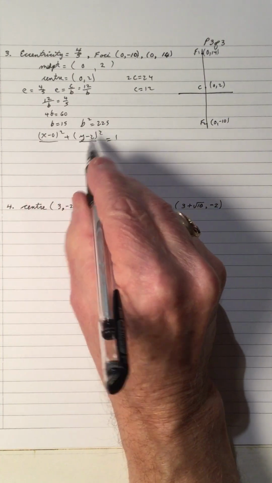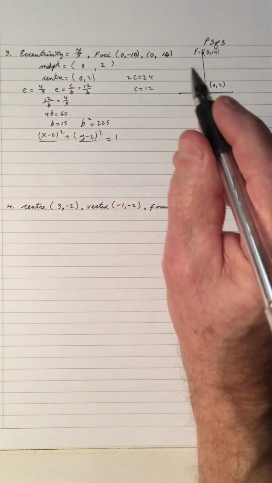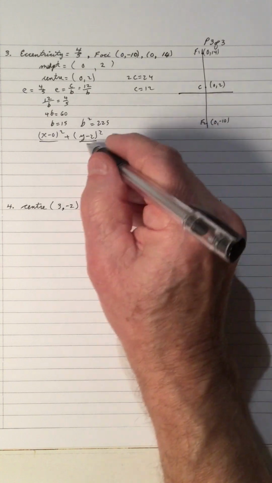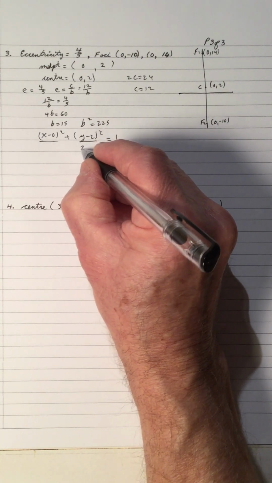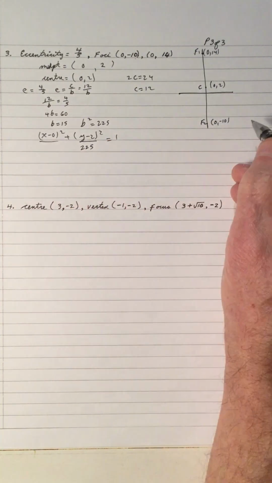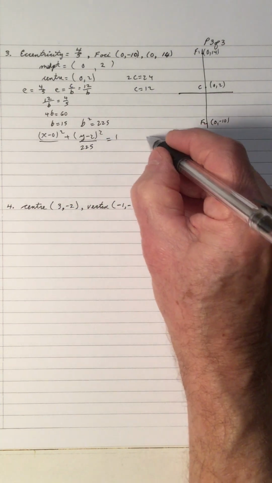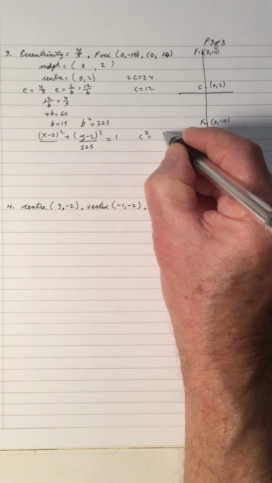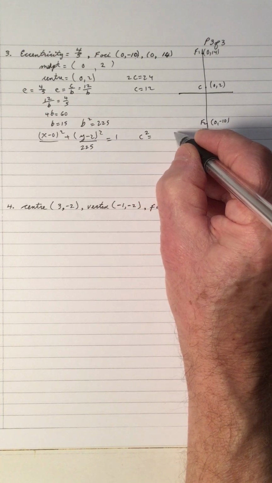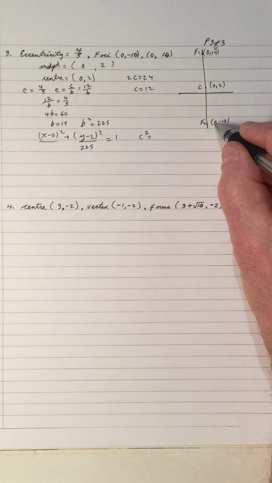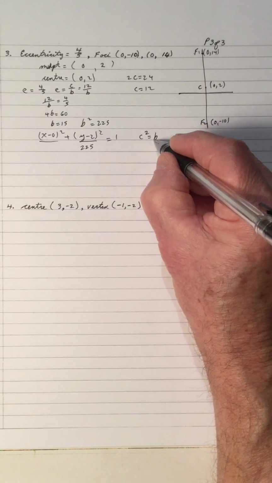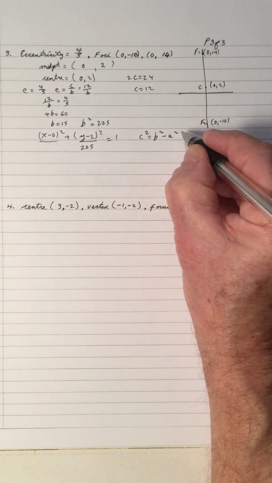So we have the b. Now we need the a. We know that c squared is either a squared minus b squared or b squared minus a squared. Since the major axis is vertical, it's b squared minus a squared.